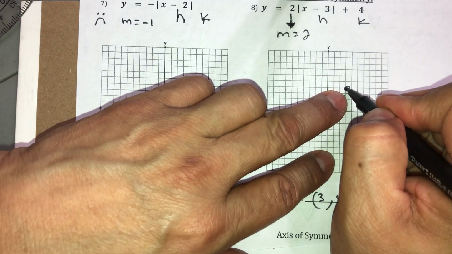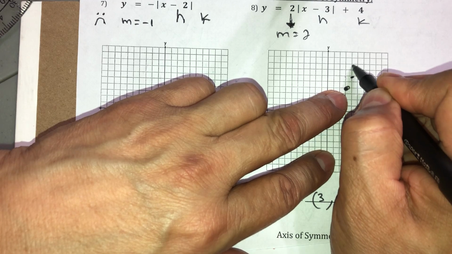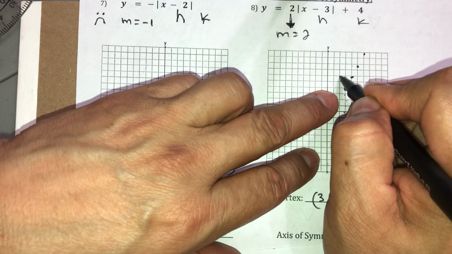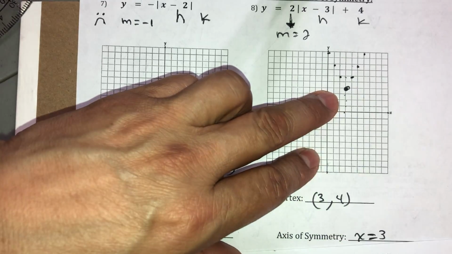So from that point, I'm going to go 2 up, 1 over, 2 up, 1 over, 2 up, 1 over, and I can go in reverse. 2 up, 1 left, 2 up, 1 left, 2 up, 1 left.